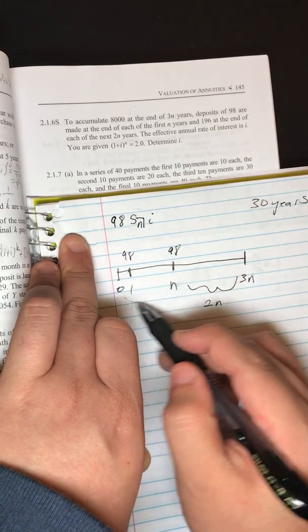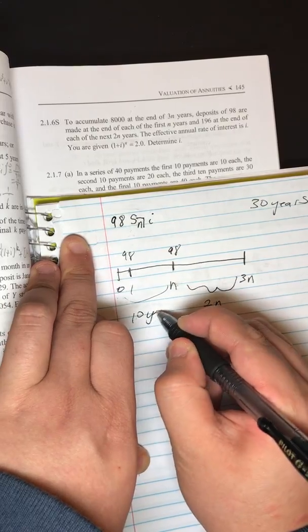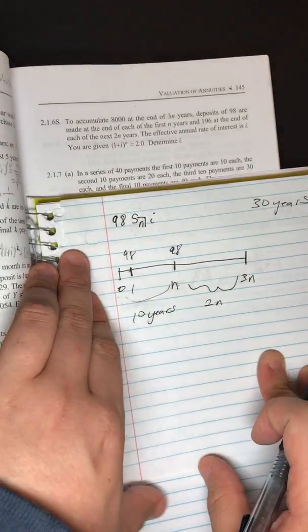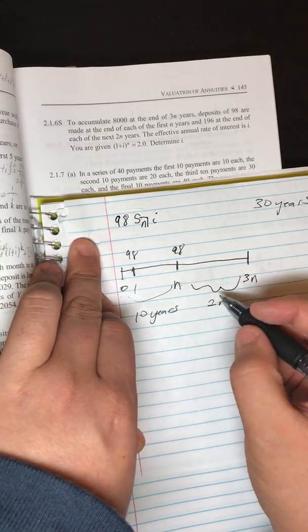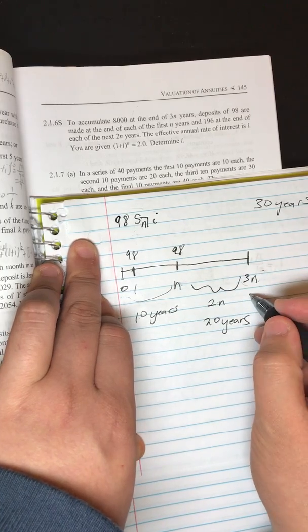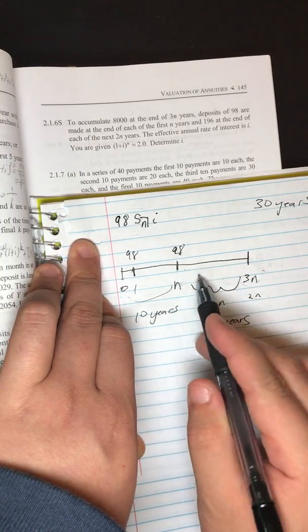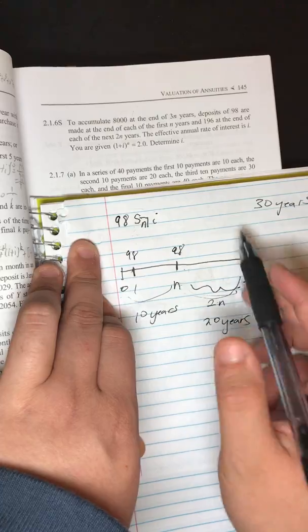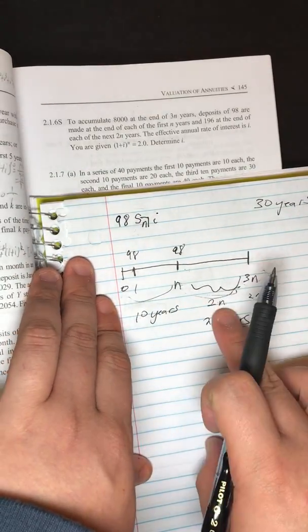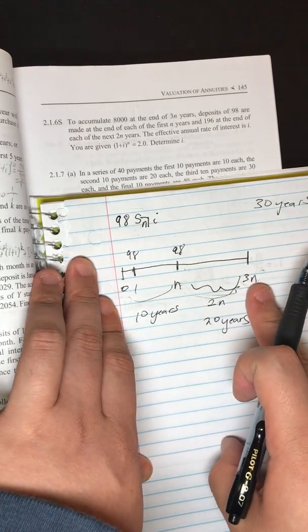And then we have deposits here for 10 years. And then 196 deposits for the next 20 years. So this value would not be 2n because that would be just a 10-year difference. But the question is asking for 20 years. So it will be 2n here. So 2n plus n equals 3n.